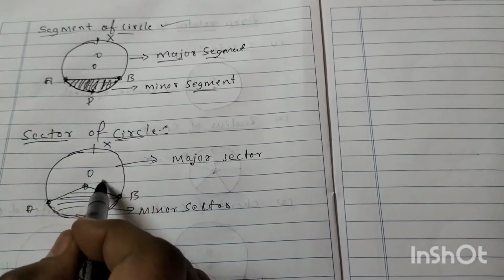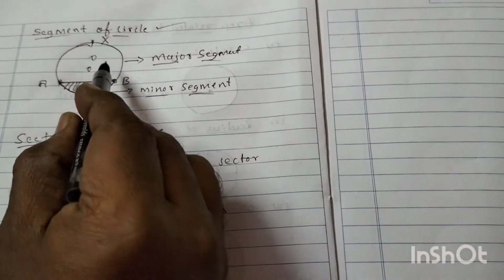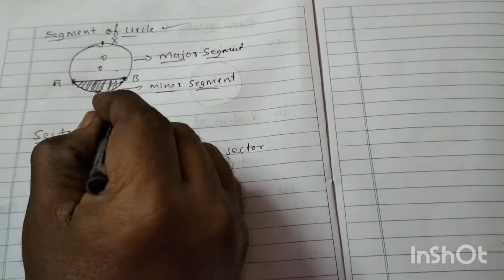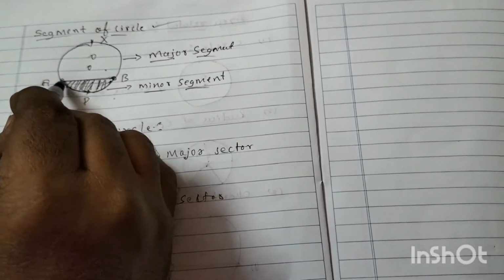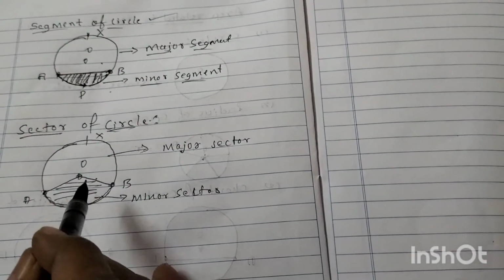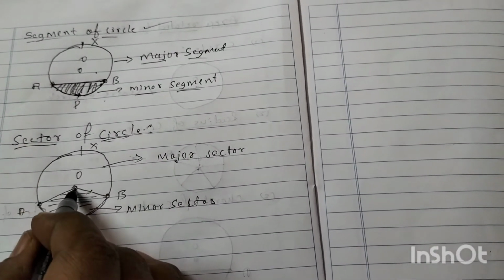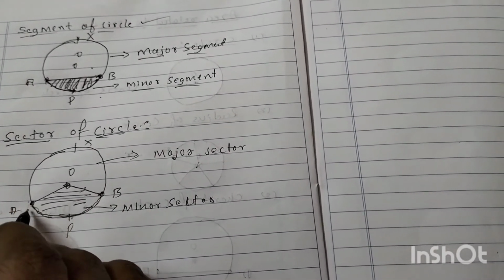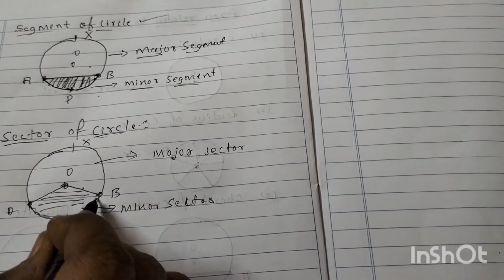Do you notice here the difference between segment of circle and sector of circle? In case of segment of circle, there is one chord. In sector of circle, there are two radii of same circle enclosed with corresponding arcs.